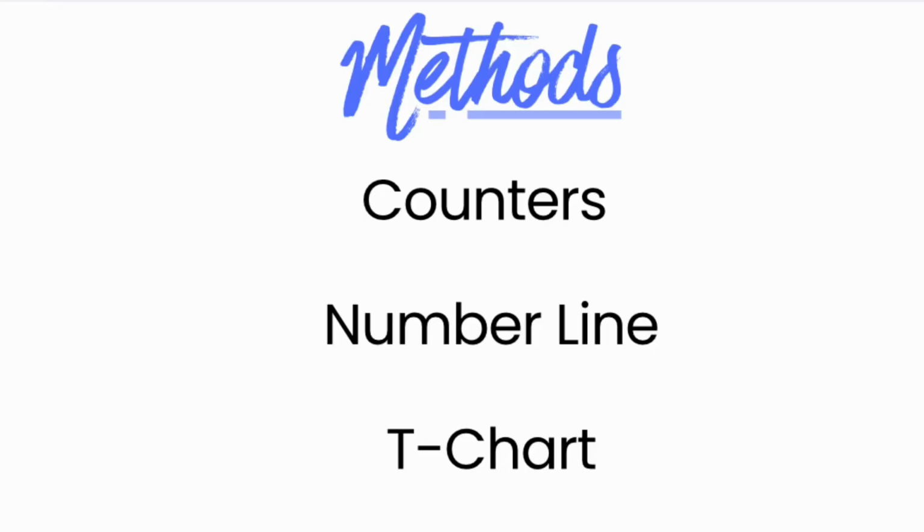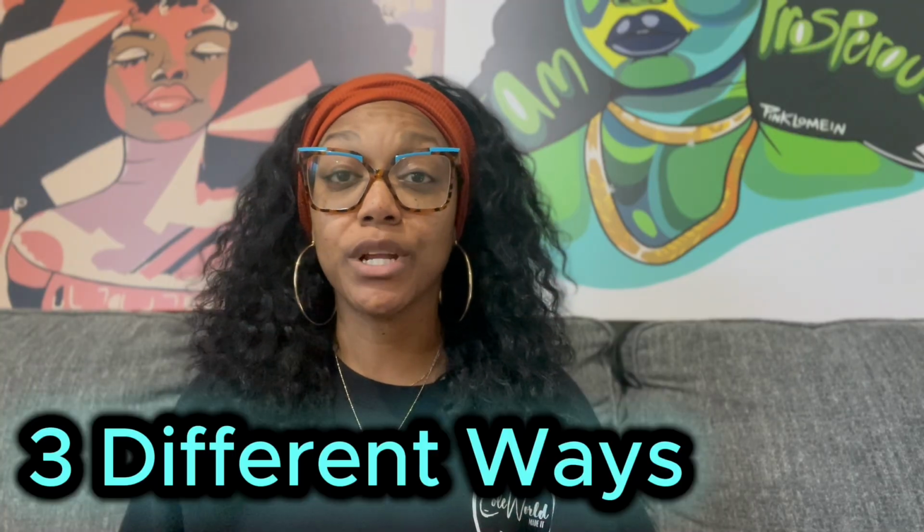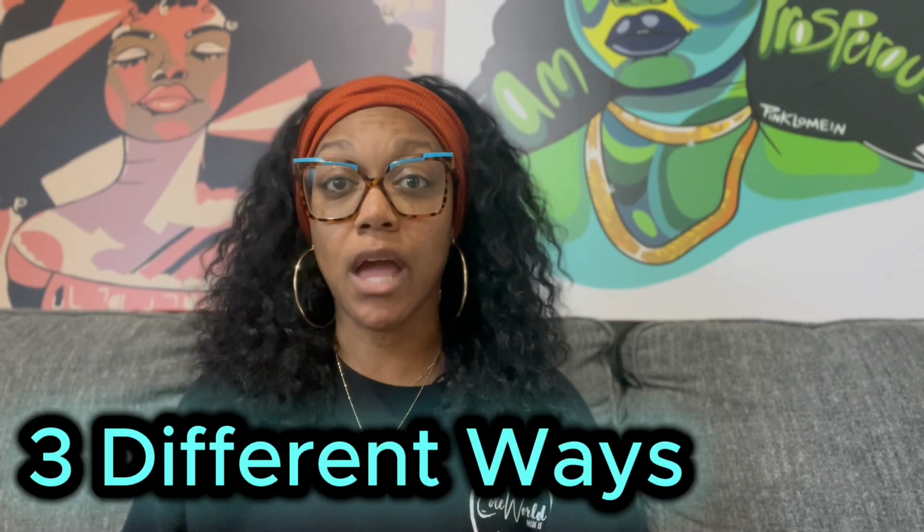So we're going to go over 3 methods. We're going to use counters, we're going to use a number line, and then we're going to use a T-chart. I must say the T-chart is my favorite. One of my coworkers taught me this years ago. But we're going to show the students 3 different ways that they can add integers, and we're going to do those 3 different ways at the same time. And what's going to happen is your students are going to figure out which is their favorite way to add integers, and that's probably what they're going to stick with.